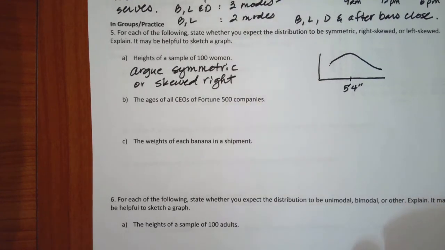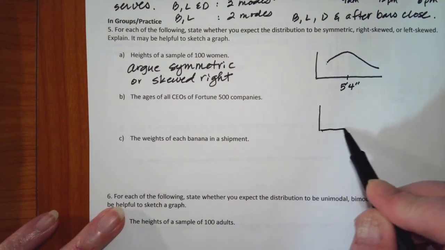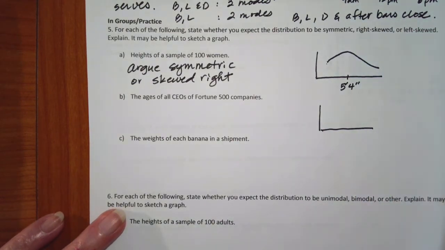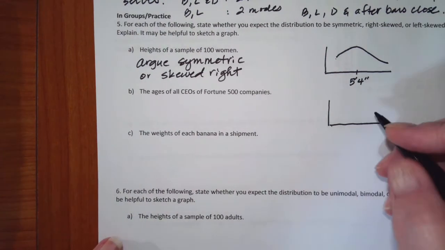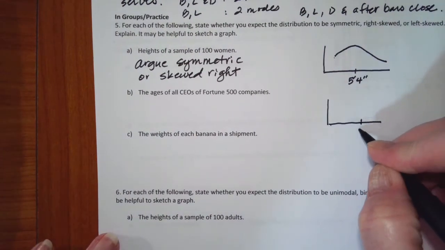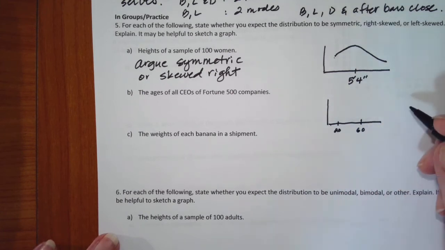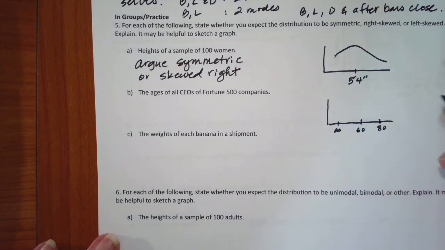All right, the ages of all CEOs in Fortune 500 companies. Okay, so we're going to be talking about their age. Now this is probably changing with all the tech companies. The CEOs of companies is probably coming down. But it used to be you worked your way through an established company and worked your way up to CEO. And that probably didn't occur until you were about 60. There were probably very few, if any, 20-year-old CEOs and 80-year-old CEOs.